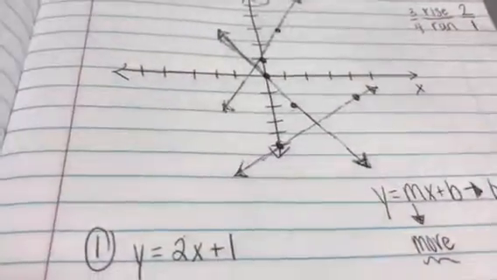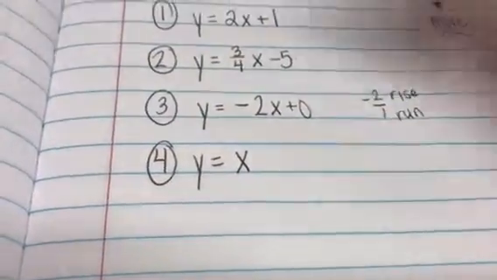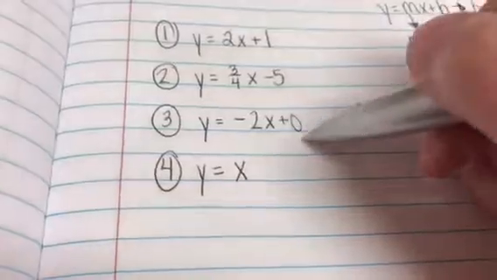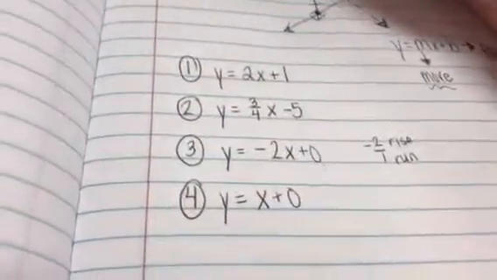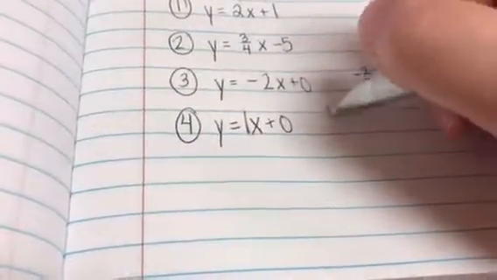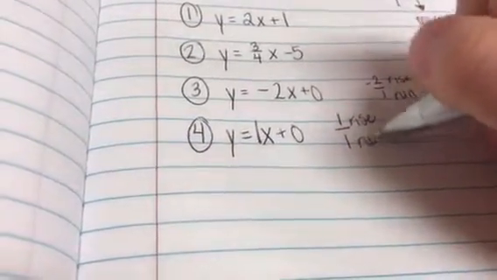Okay? And the last one I have, y equals x. It looks like it's not that much, but we have to think about all the numbers that are technically there. First off, I'm starting at 0 again because I don't have anything added, so I added 0. The slope, there's technically a 1 there, so that's a 1 over 1. So my rise is 1 and my run is 1. If I start at 0, I'm going to go up 1 over 1, and it's going to be a line that goes completely diagonally through the origin.